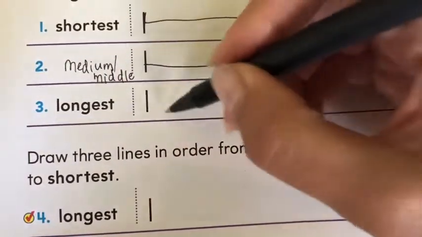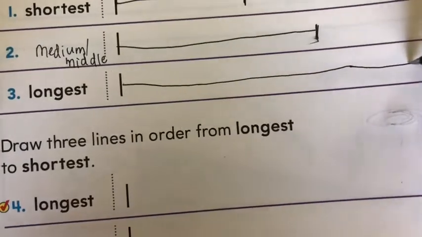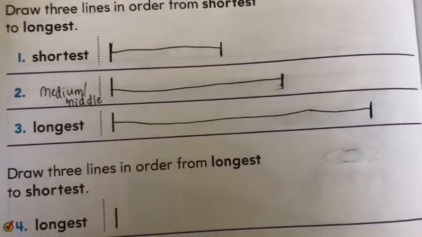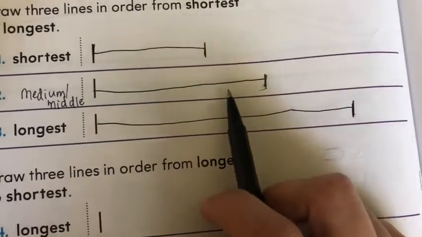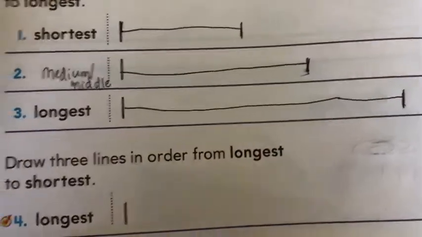And then I need my longest string. Obviously needs to be longer than the other ones. Voila, there you have it. Shortest, middle length, and longest, okay?